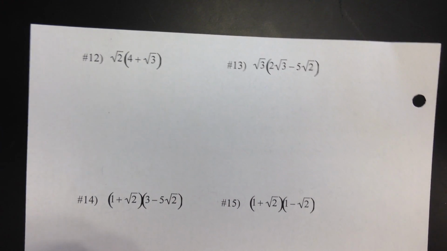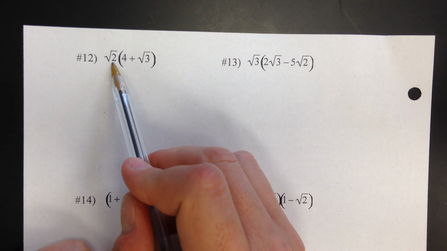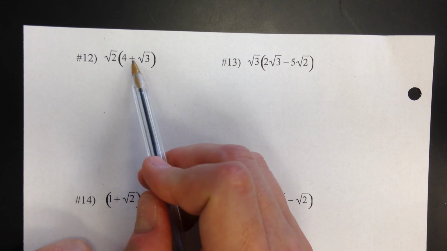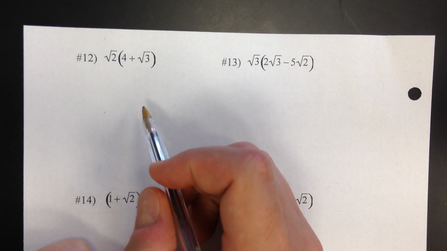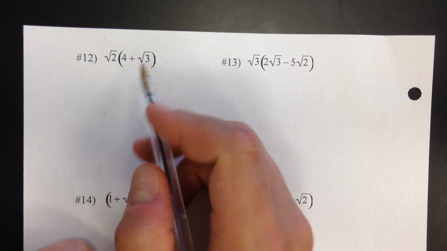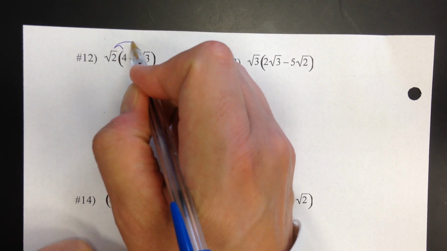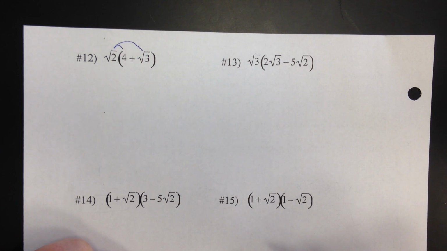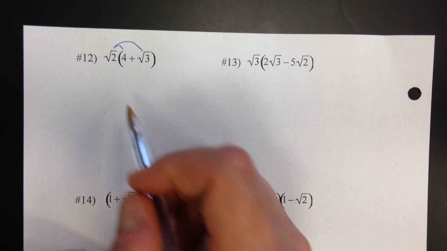All right, so let's look at the back here. We'll take number 12. You have the square root of 2, parentheses, 4 plus square root 3. You're going to distribute this. The thing about the arithmetic here is we're treating this just like we treat variables. The process doesn't change, it just looks different.